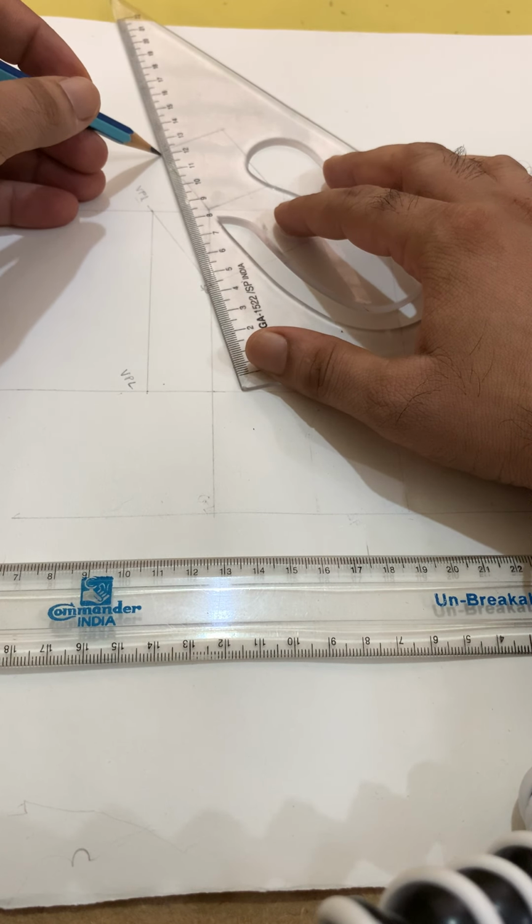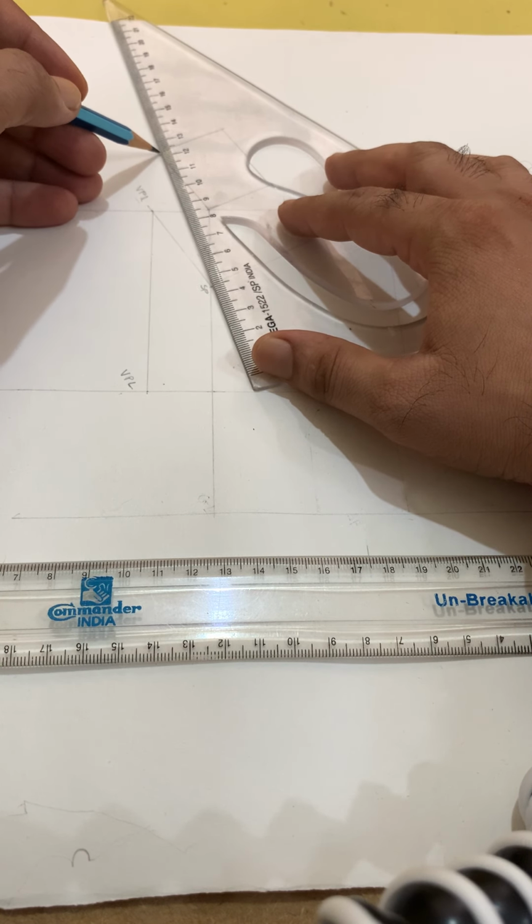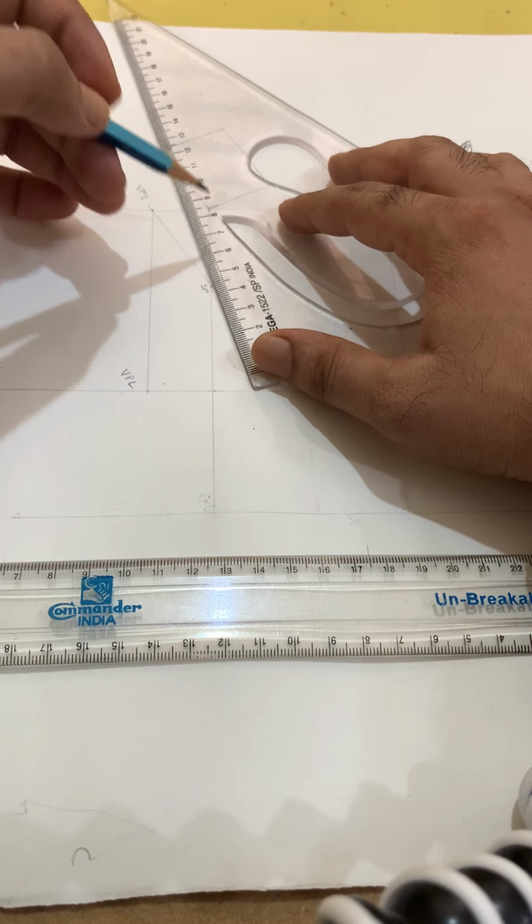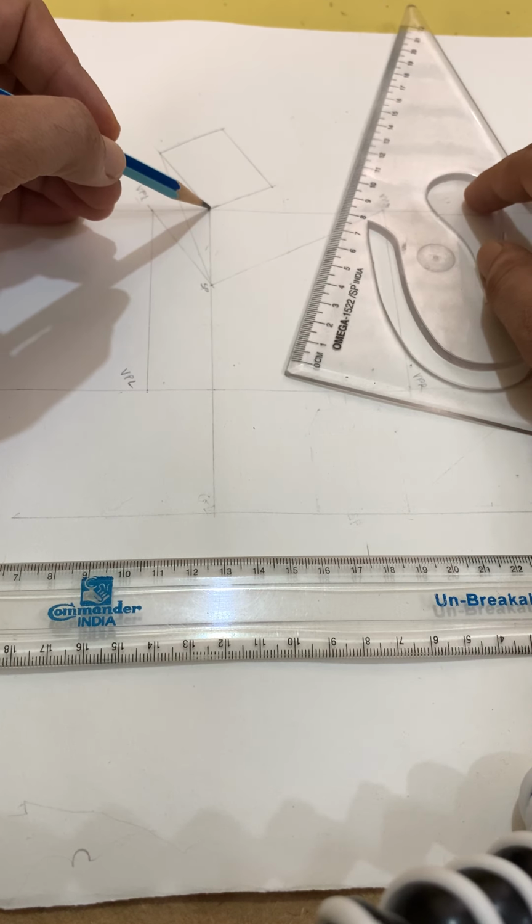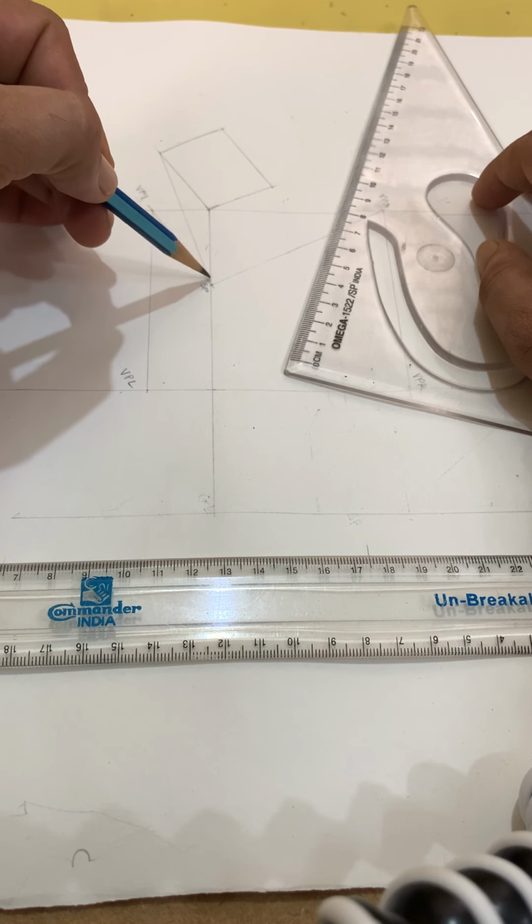So this is point number 1. As you can see, this corner is on the picture plane itself, so its projection is the vertical line.